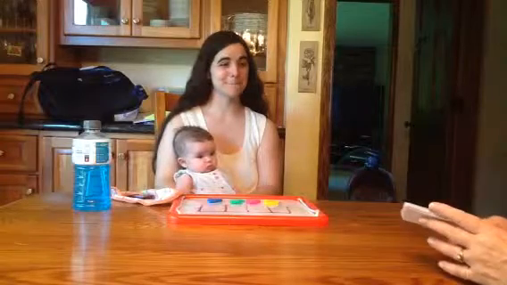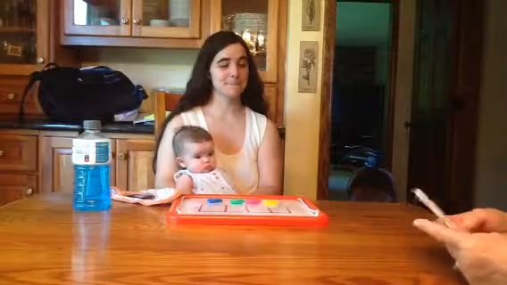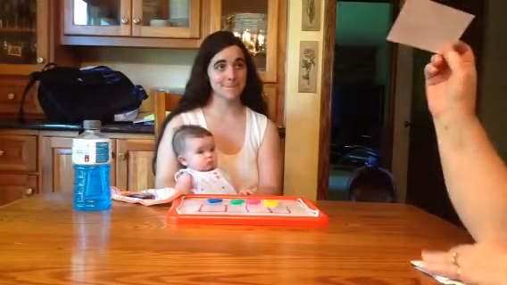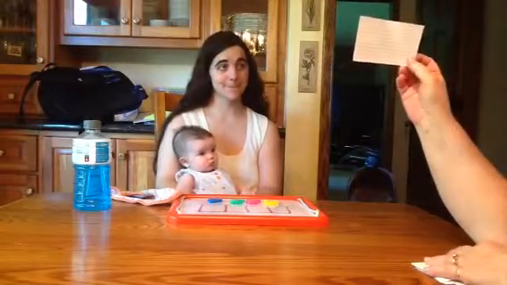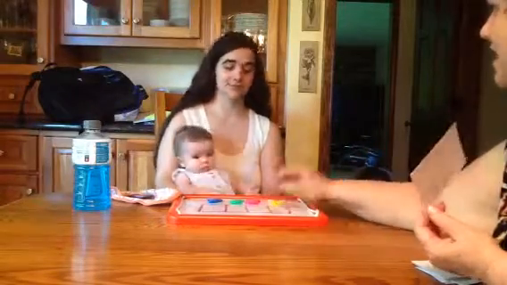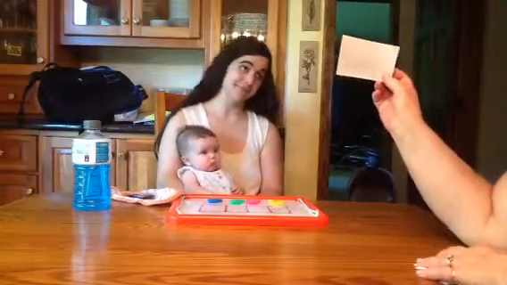So now that we know how to listen for sounds, I'm going to show you some of the pictures of how the words are spelled. Okay? So the first one I'm going to show you is the word she. And it has two sounds. We know it has two sounds, but it has three letters.